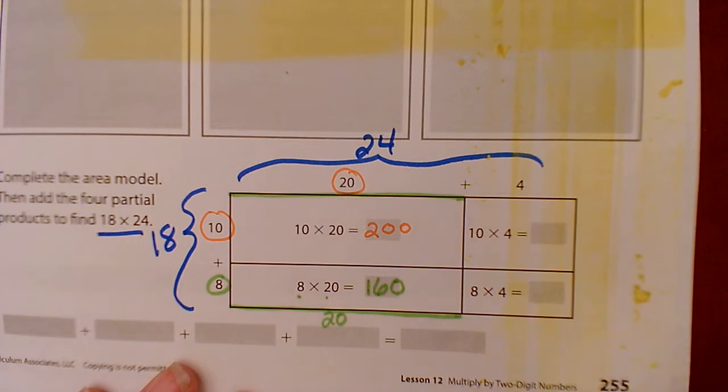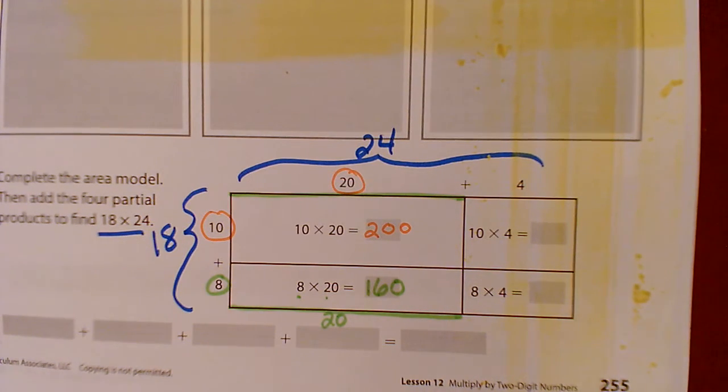Now I can't really write in there. It might mess up my marker because this ink really messes things up. So I'm going to kind of squeeze it in down here.